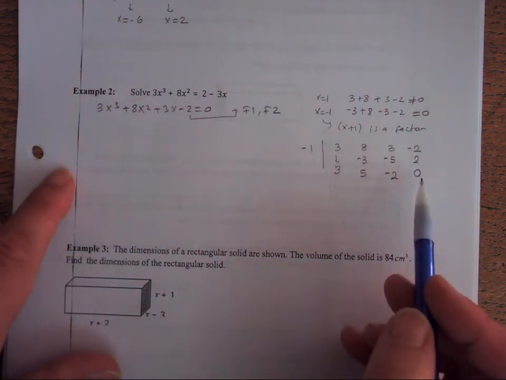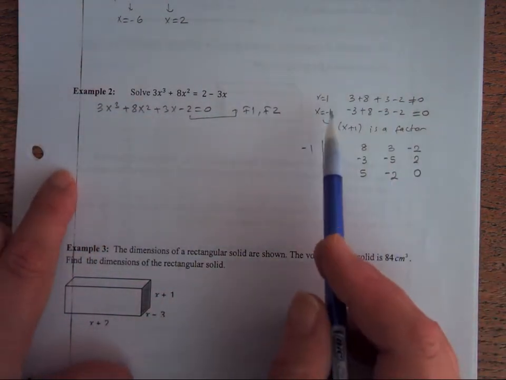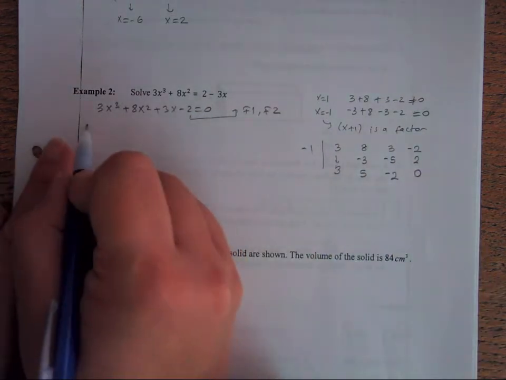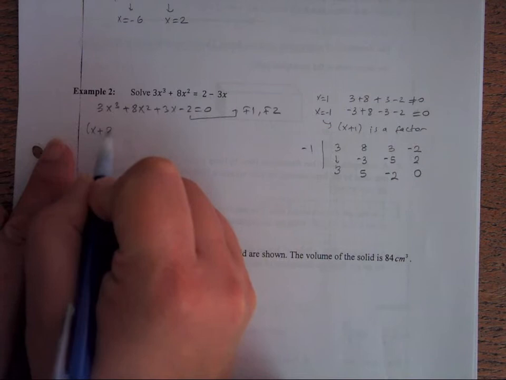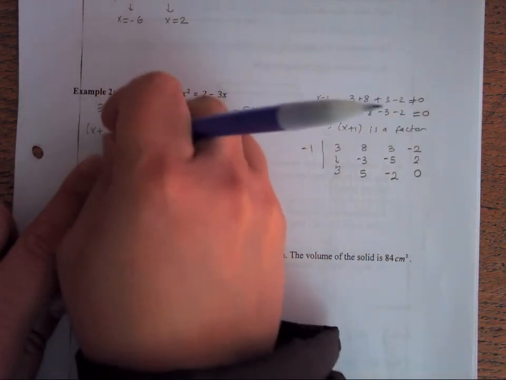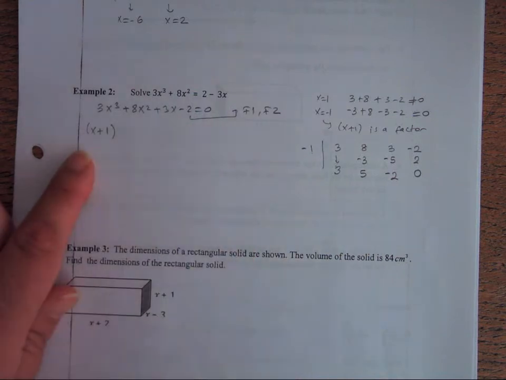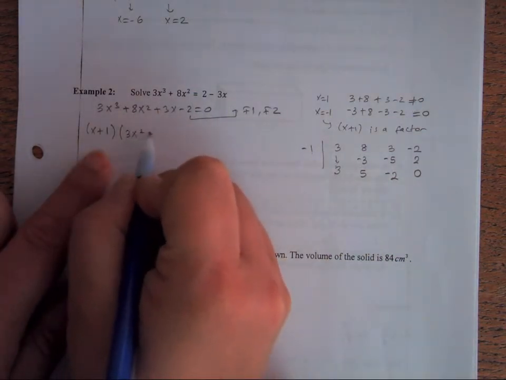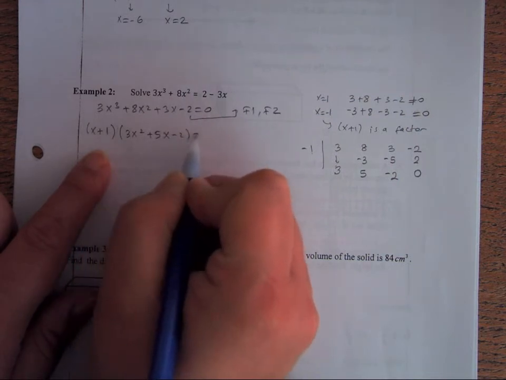Again, we expected the remainder to be 0 because we already said that x plus 1 is a factor of this polynomial. So what do we have so far? x plus 1, and then 3x squared plus 5x minus 2.